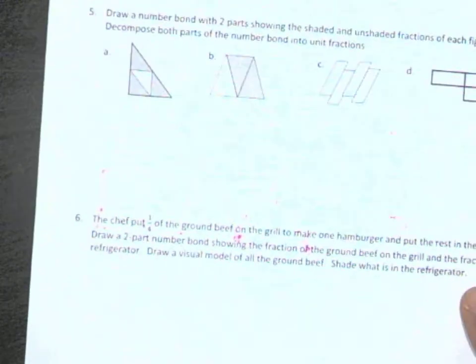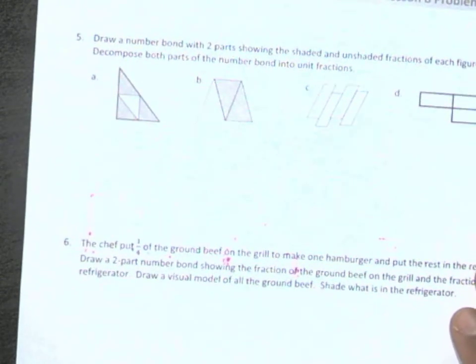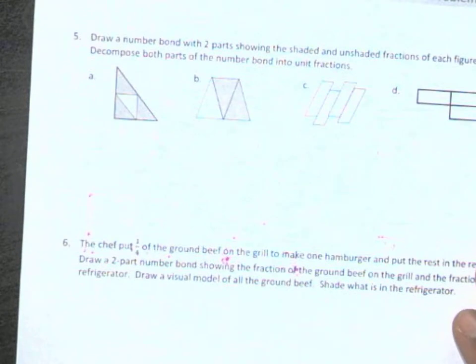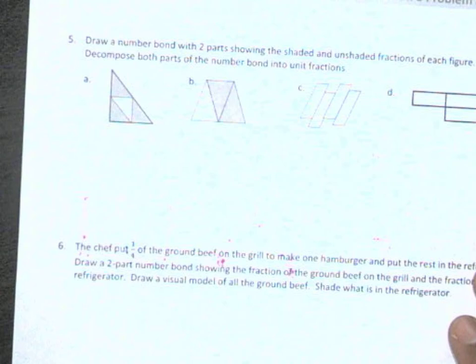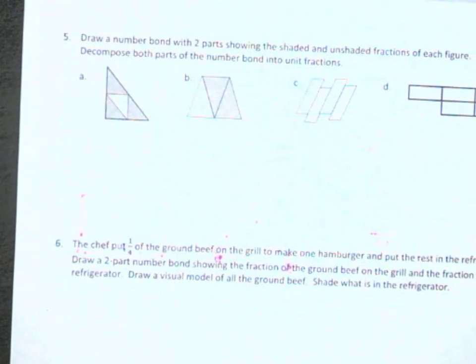Okay, this is our last page before our problem set, before our exit ticket. Number 5 has 4 different parts, and then you have number 6, which is a word problem that I'll walk you through. So number 5 is very similar to what we worked on here with numbers 1 through 4.